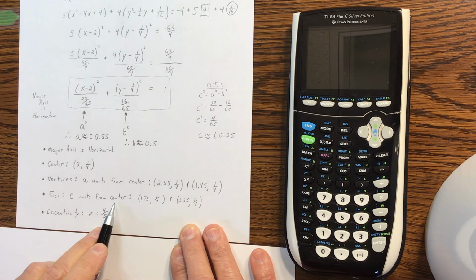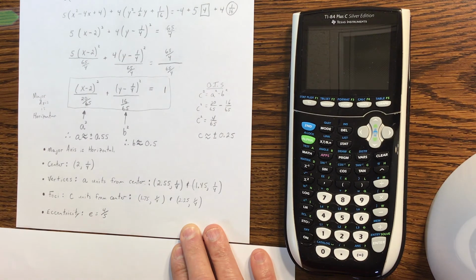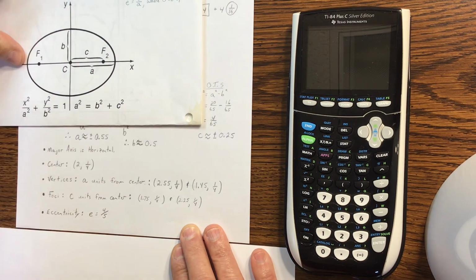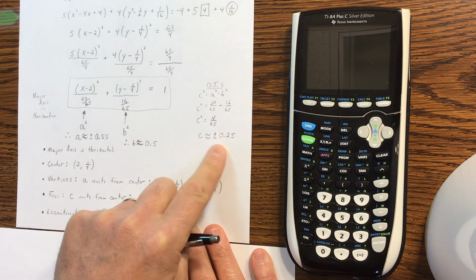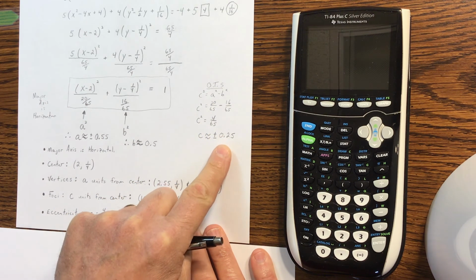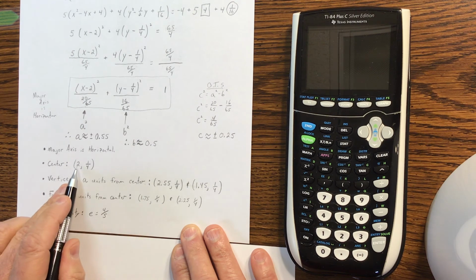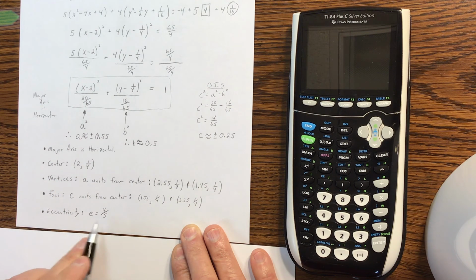Foci is c units from the center, so we have to go up here. Using the formula, we know that a squared equals b squared plus c squared. That means c squared has got to be a squared minus b squared, and taking the square root of both sides, we know that c is, I rounded it up to plus or minus 0.25. So again, take your h, add 0.25, and subtract 0.25. And that's where I got these values here. And we have an eccentricity of 4/5.